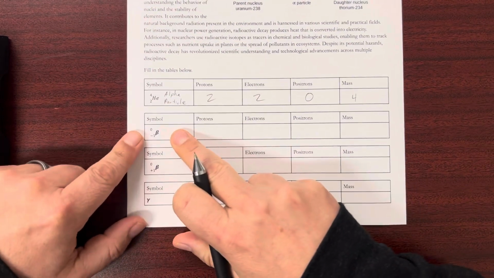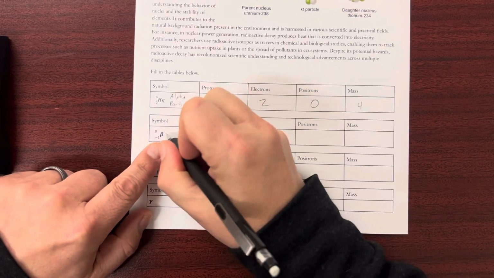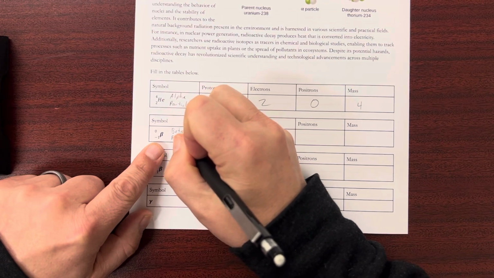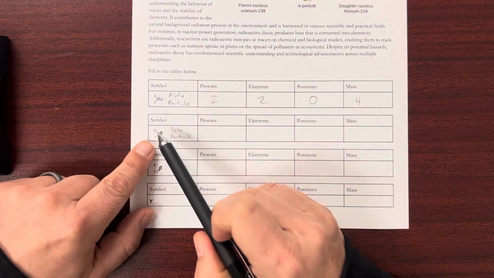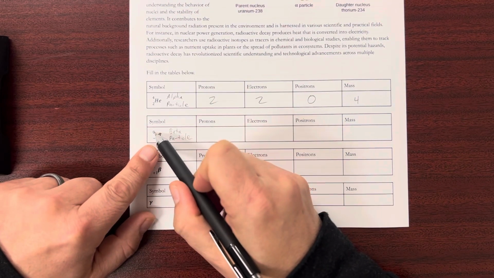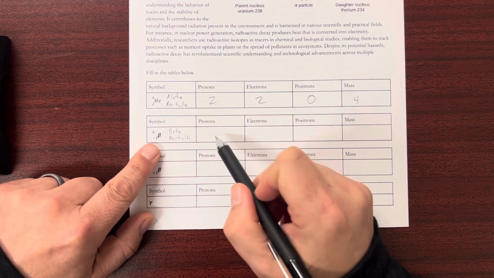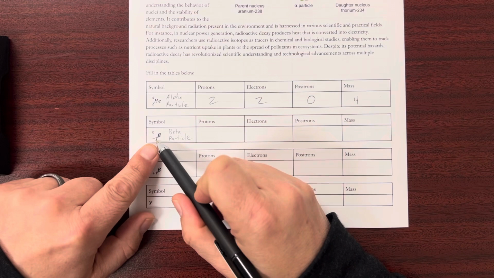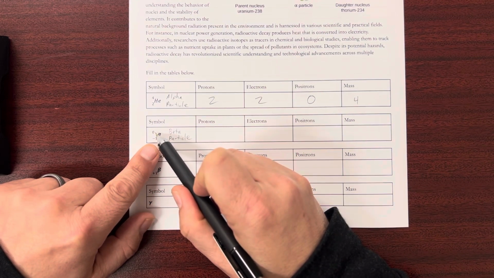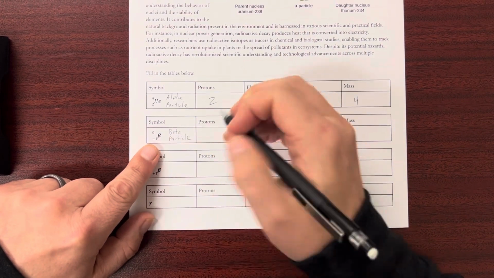Now, there's other things that can be emitted from radioactive decay. This, that B, is indicating a beta particle. Now, specifically, this is an electron. And you'll see that there's no mass. So for protons, I look down at this bottom number, but that's a -1. That doesn't make sense for protons. And if there were any protons, the mass would have to be at least 1 or greater, because a proton is 1 mass. So protons, there's none.